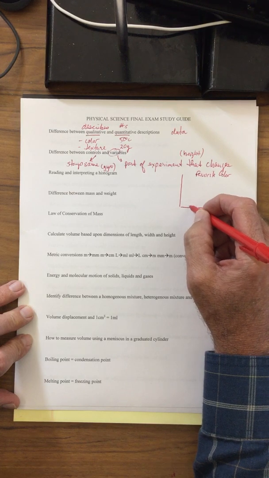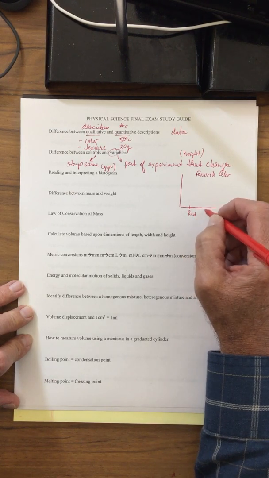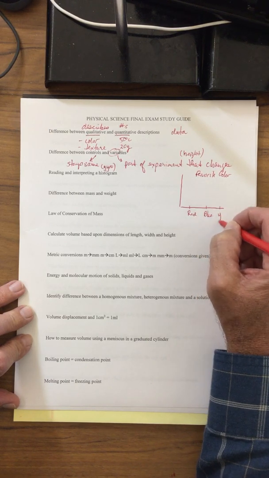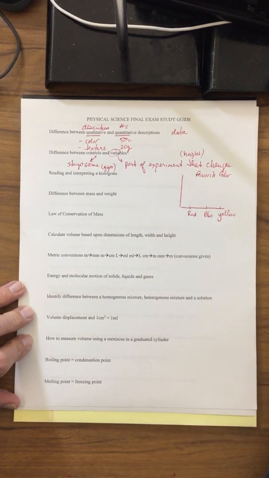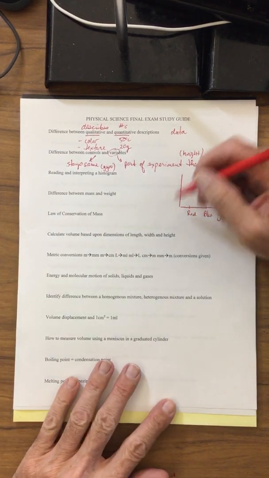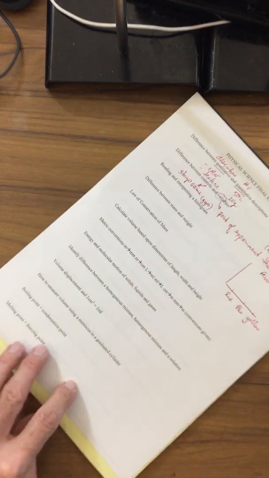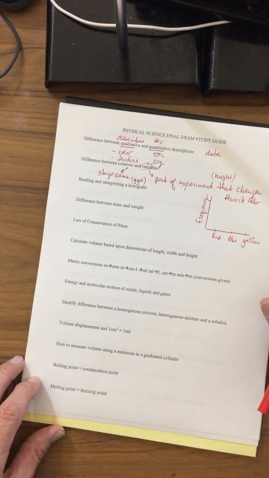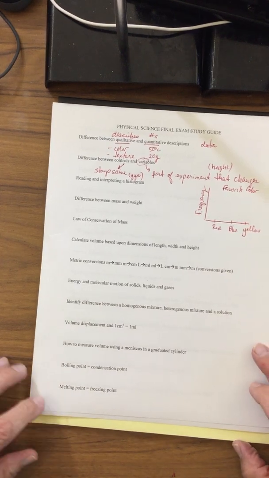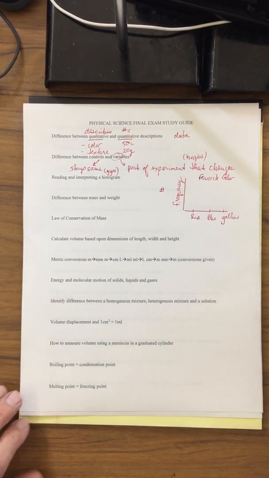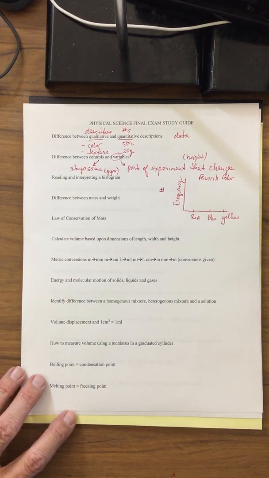Here we're going to have red, and we're going to do the primary colors. So we're going to have blue, and then we're going to have yellow. Over here, we're going to have the frequency. And just to remind you, the frequency is the number of times that occurs.